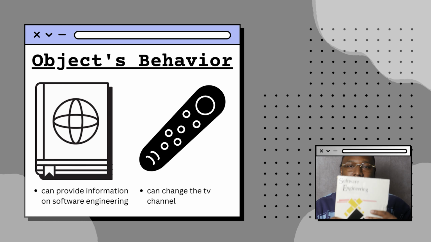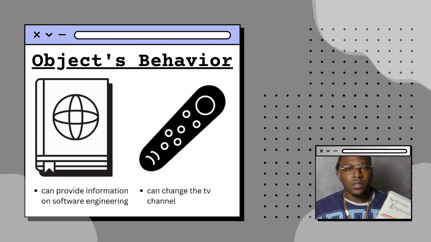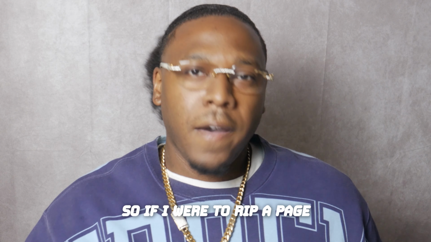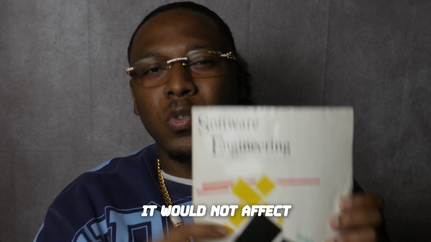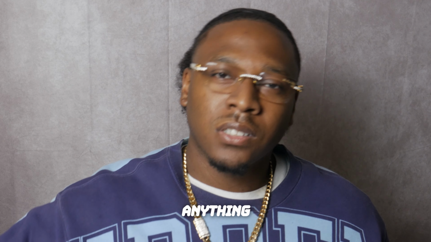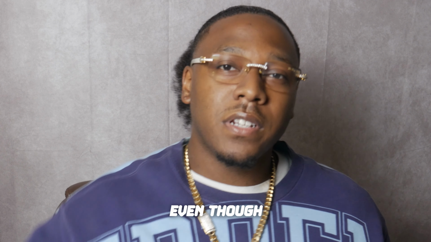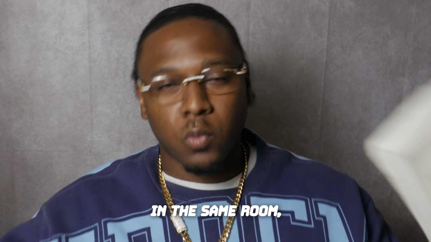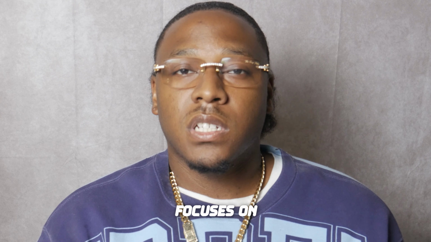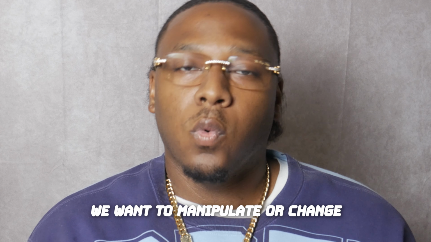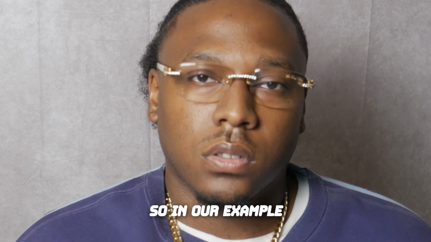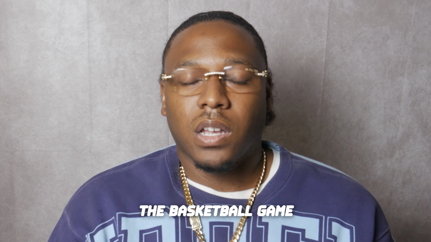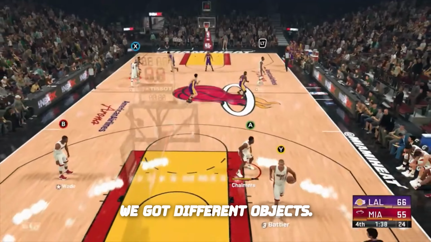And what this book does is something completely different than what the remote does. So if I were to rip a page out of this book, which I wouldn't do, it would not affect anything on this controller, even though we're all in the same room. You feel me? Object-oriented programming focuses on what object we want to manipulate or change rather than how we're going to do it. So in our example, the basketball game 2K, we got different objects.